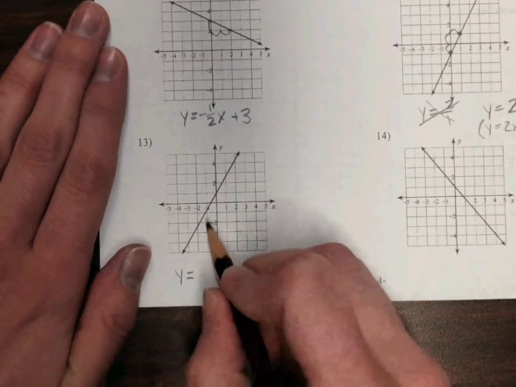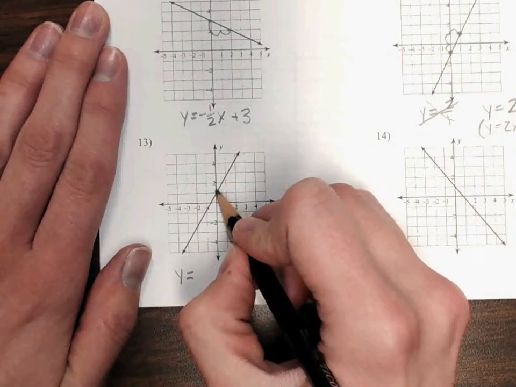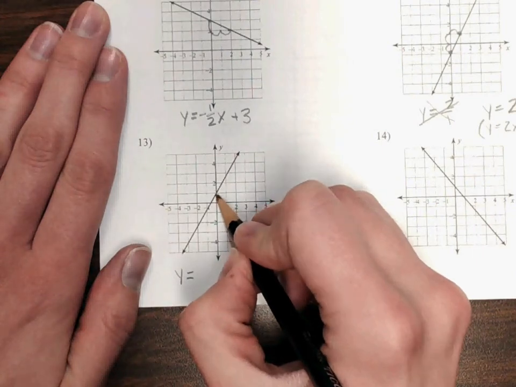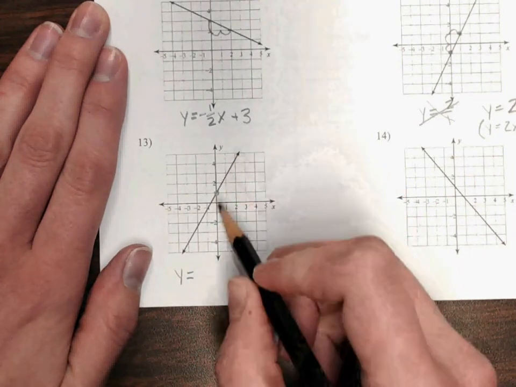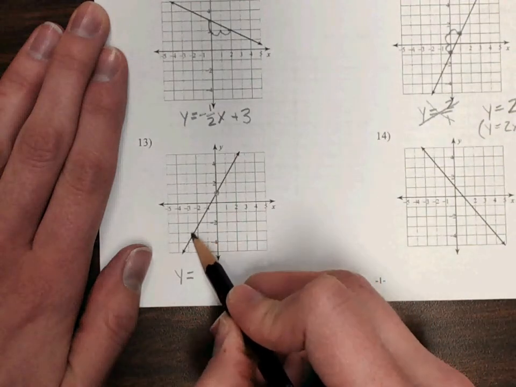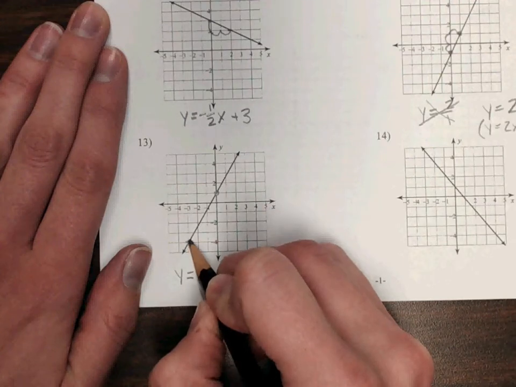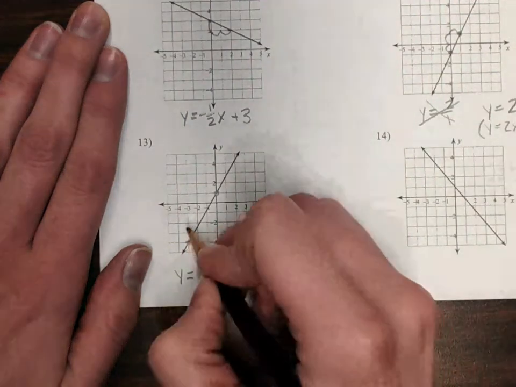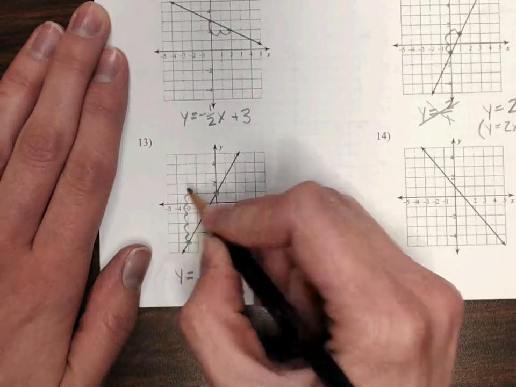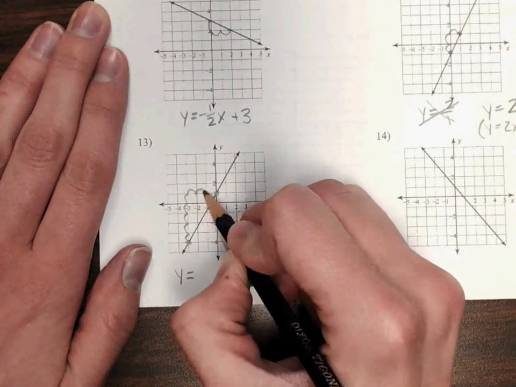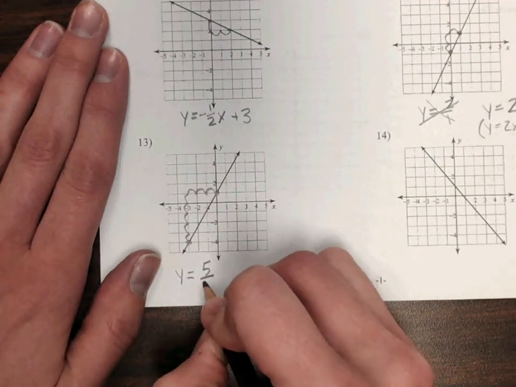So y equals a slope. I need some points. So this one looks good. These don't really get very close, so going back down this way, I think this one's my next point. So I rise 1, 3, 4, 5, 2, 3, and it is positive. Rise over run.